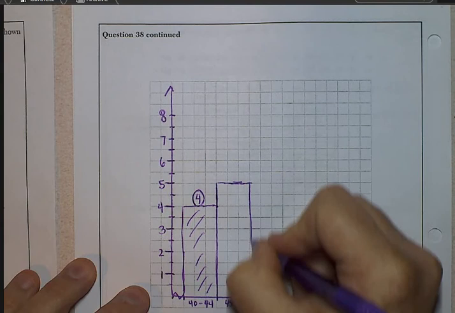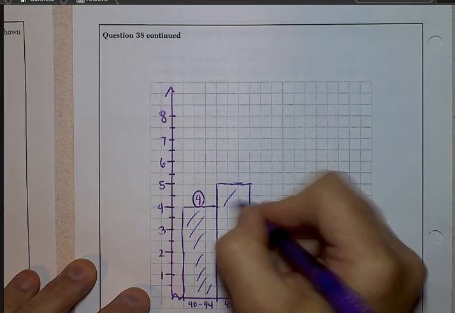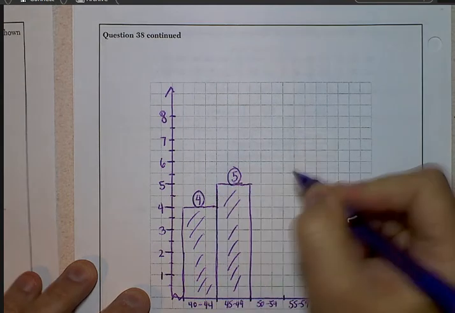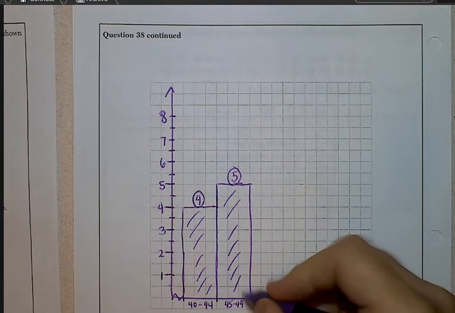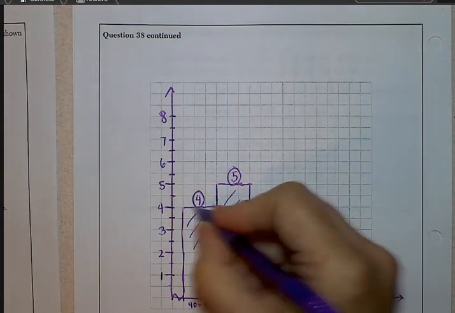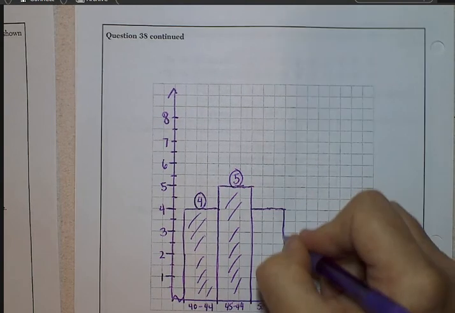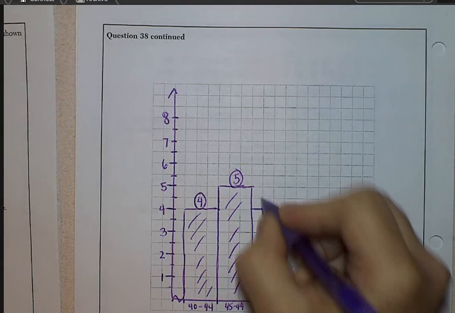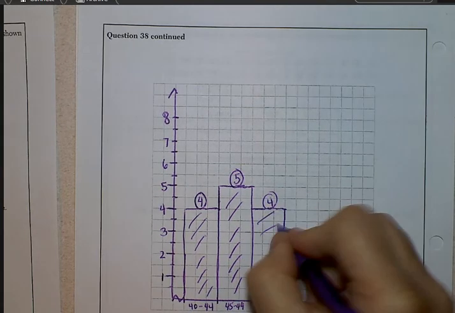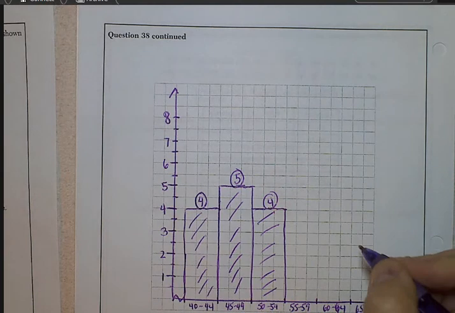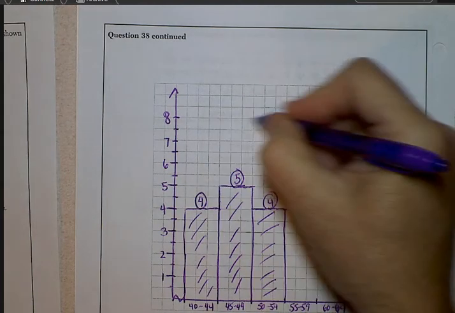This has a frequency of 5. Next, from 50 to 54 is 4. So now, again, we'll just attach it to the previous bar. There's 4 here. Give it some solid piece to it. Then we're at 8. So we're going all the way up to 8. So that's way up here.